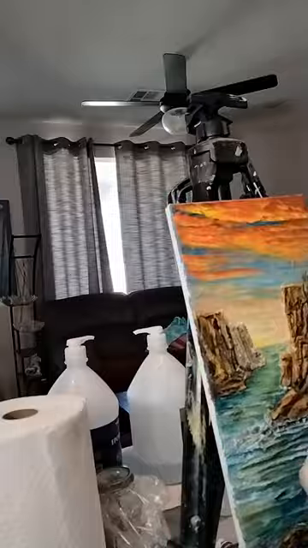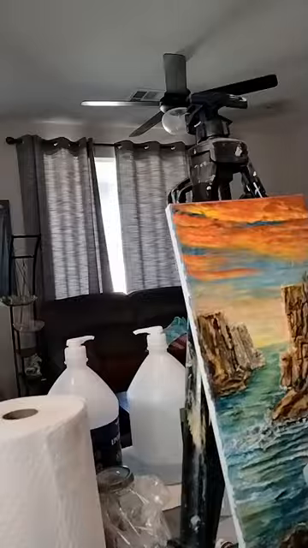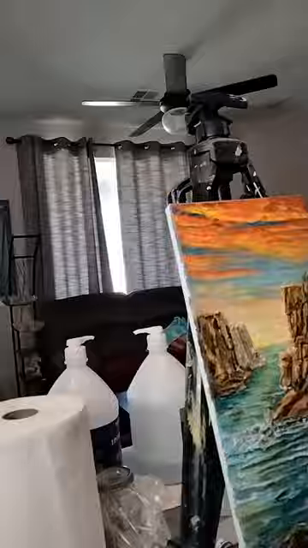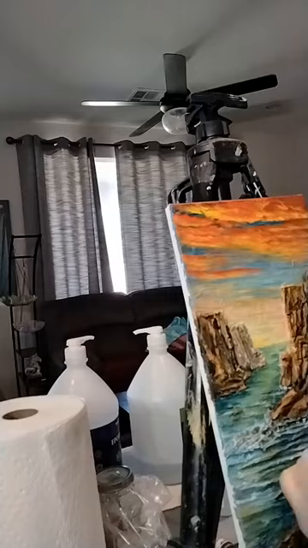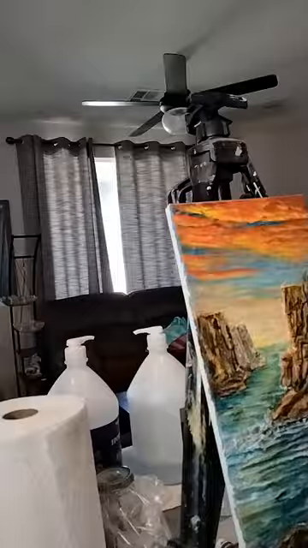Later on I can actually come back in and put in a very thin brownish wash here to fade this down if I decide it's too bright, which I might because it's pretty bright, and that would actually make it look like the rock is playing a part in it. So we'll see.